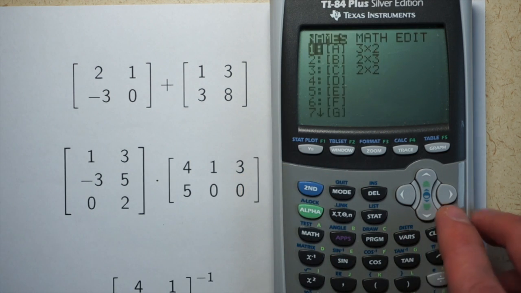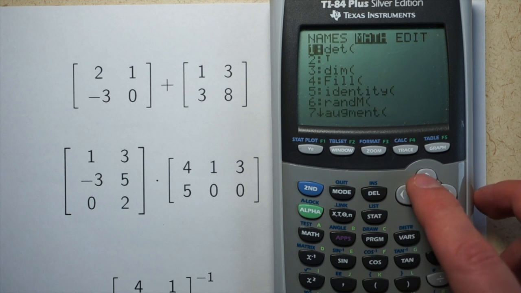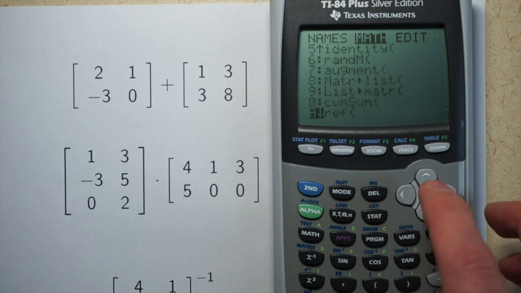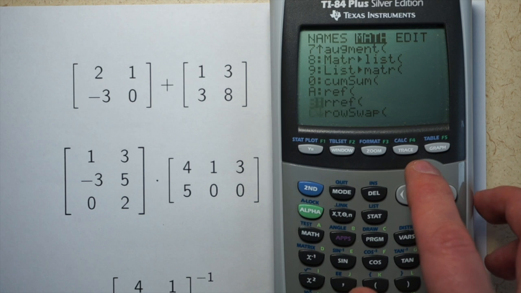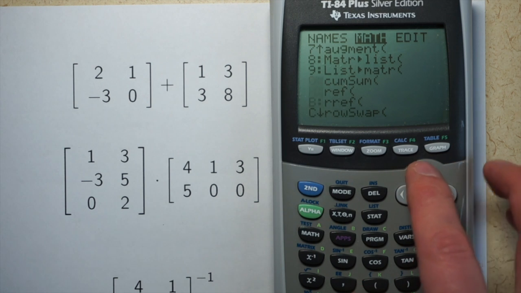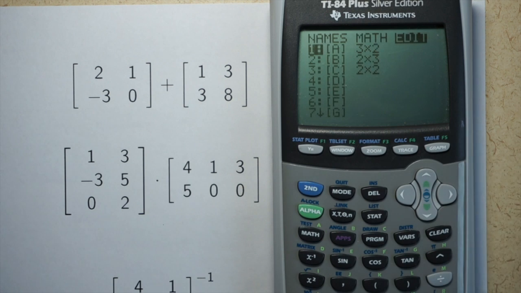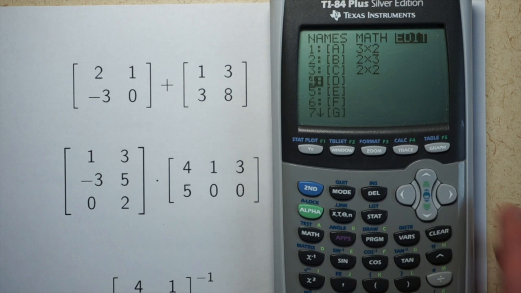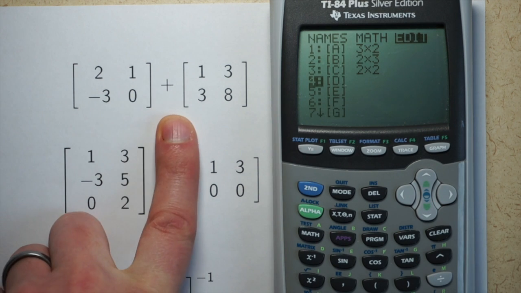The second thing on the top here is the math menu, which gives us a lot of different functions that we can do to our particular matrix. Most of these we're not going to really worry about, but the one that we really care about is RREF. This shows the output after doing the Gauss-Jordan elimination to a particular matrix. The last menu here is the edit, and this is how you're going to enter matrices into your calculator.